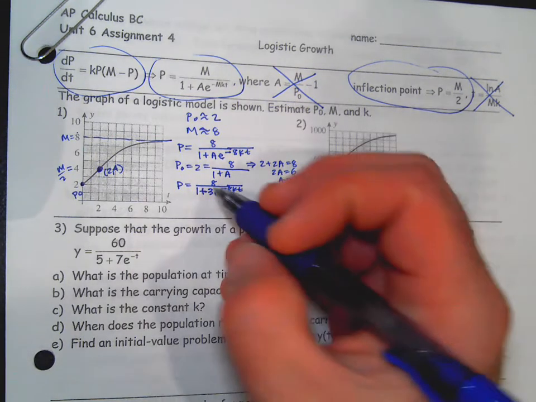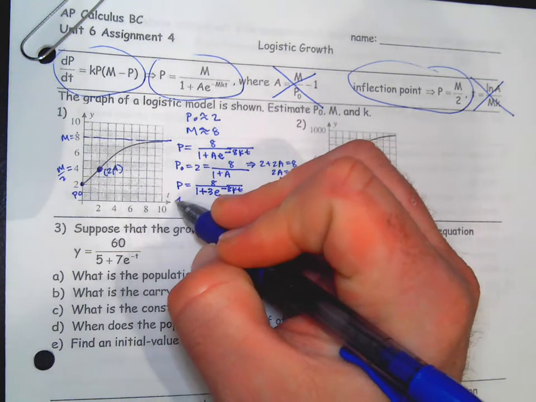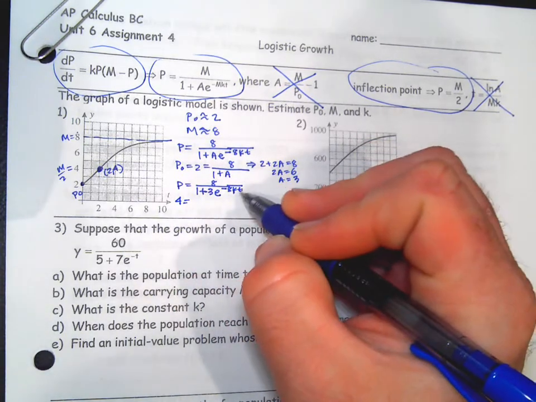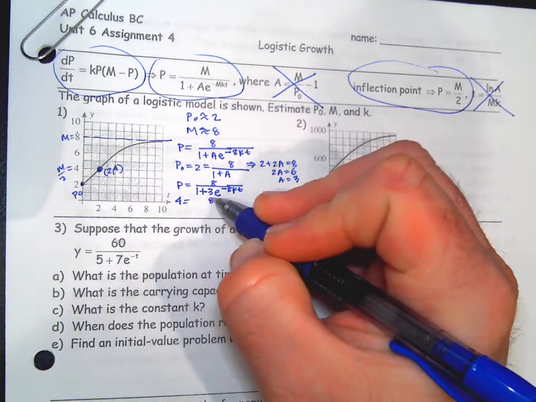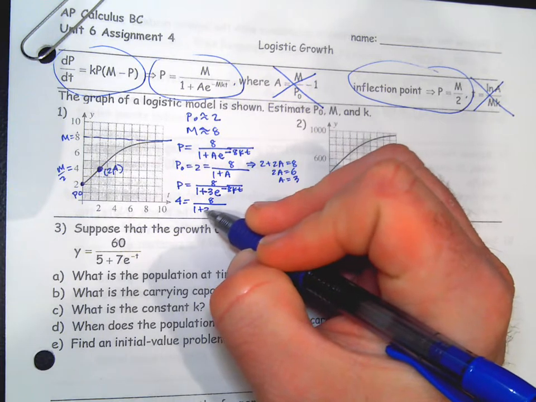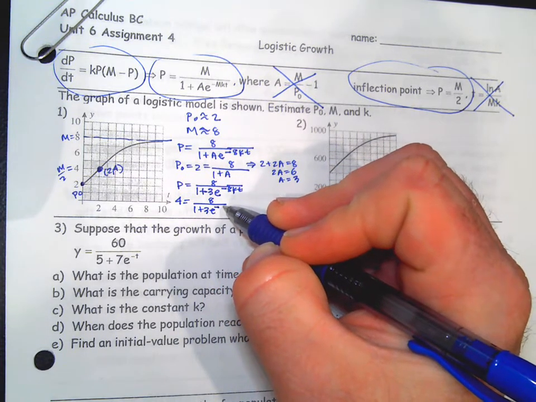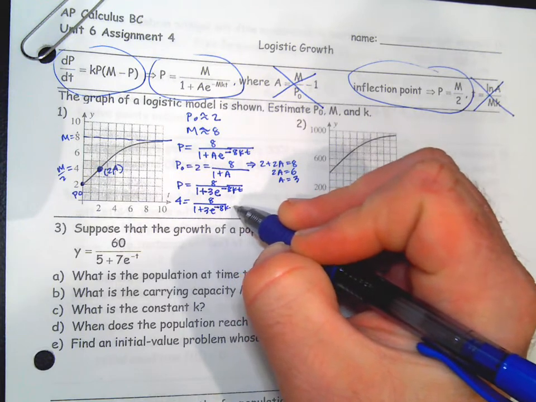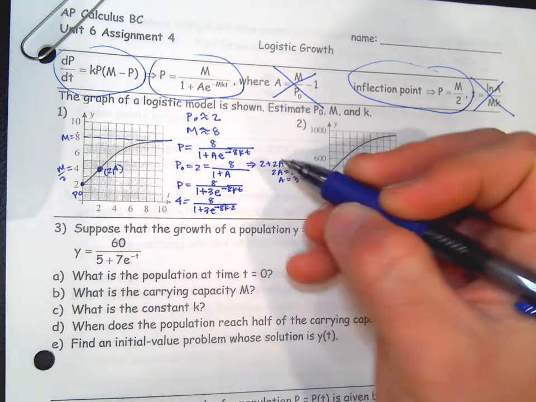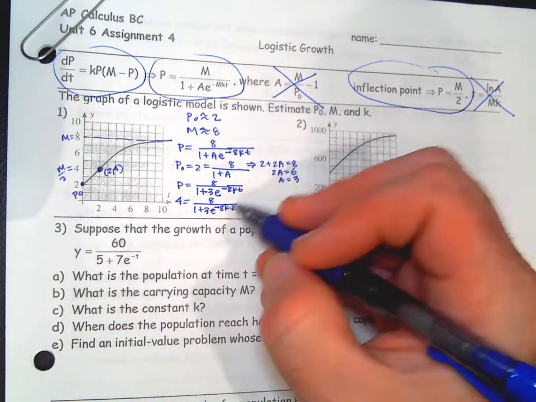I'm using that point as another known point other than P naught, because that makes all this drop out. So we plug that in, negative 8k times 2.